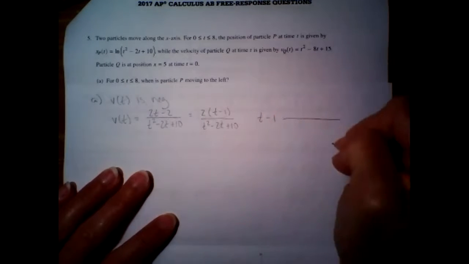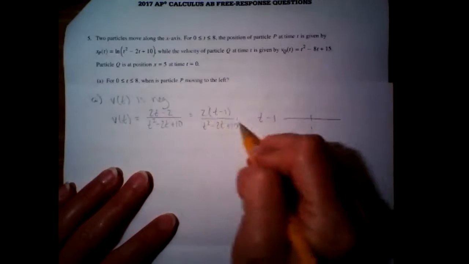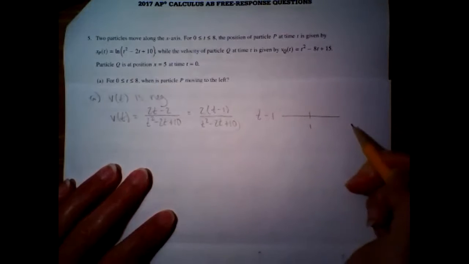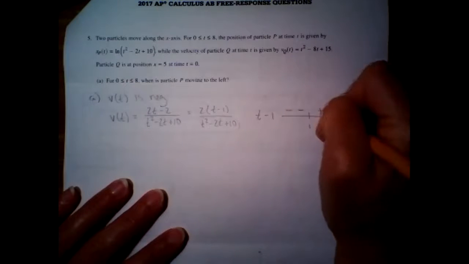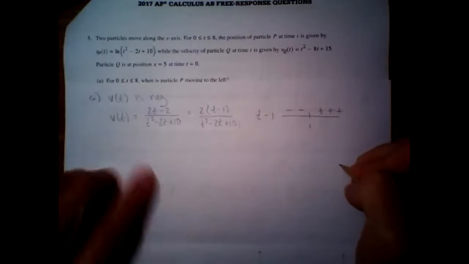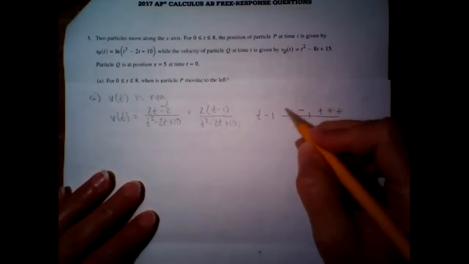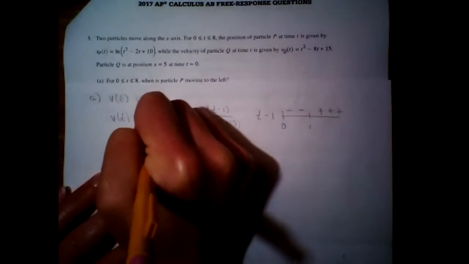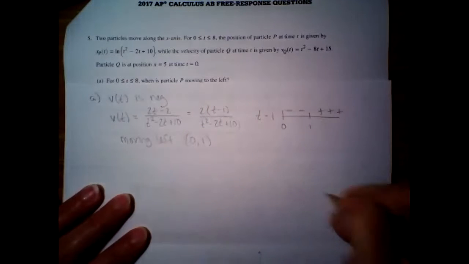So I'm just going to make a number line for the t minus 1. Again, you can write number lines for these two factors as well. They'll just have pluses the whole way across. So it's kind of not necessary. So this is going to be negative and then turn positive. And so we want where velocity is negative. So this velocity is moving to the left from 0 to 1. Remember, we don't have negative time. So 0 to 1. So moving left from 0 to 1.